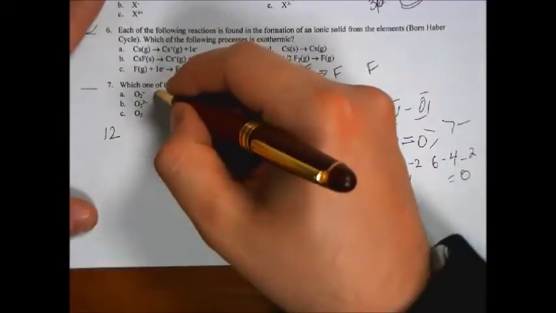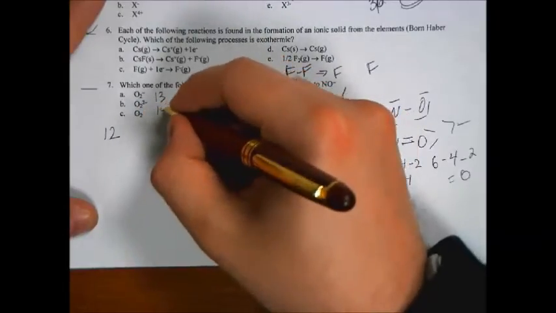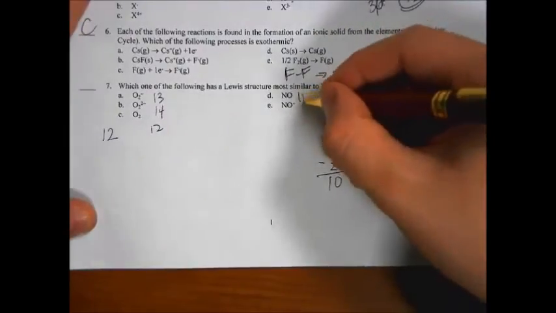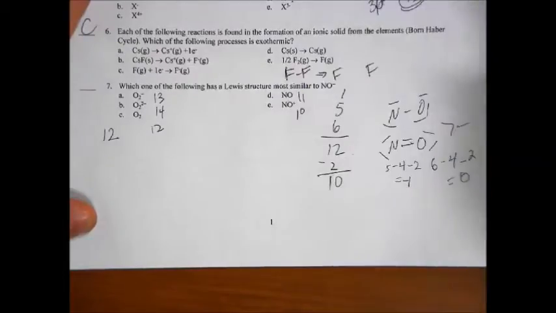O2 minus is going to have 13 electrons. O2 2 minus is going to have 14 electrons. O2 is going to have 12. NO is going to have 11. And then NO plus is going to have 10.